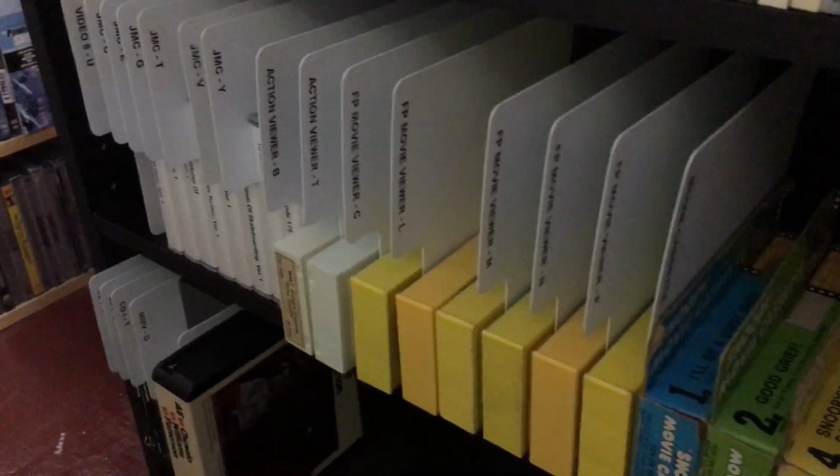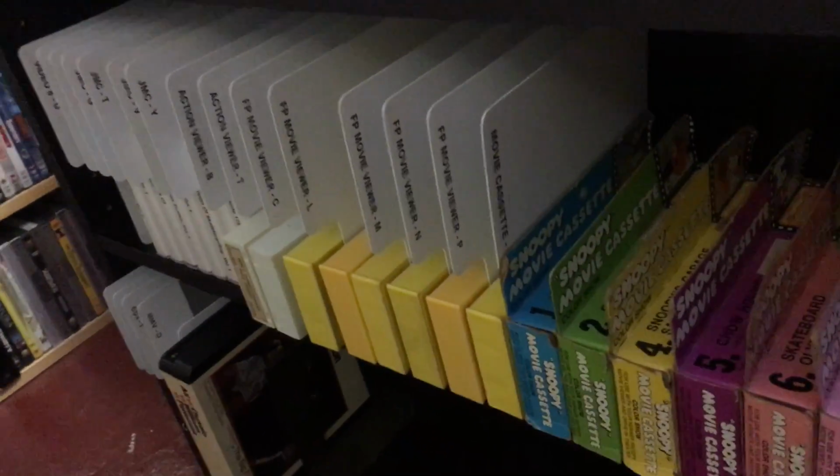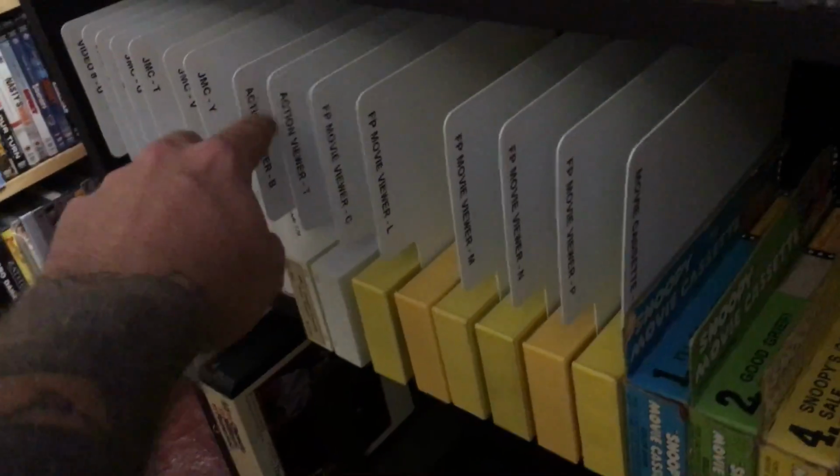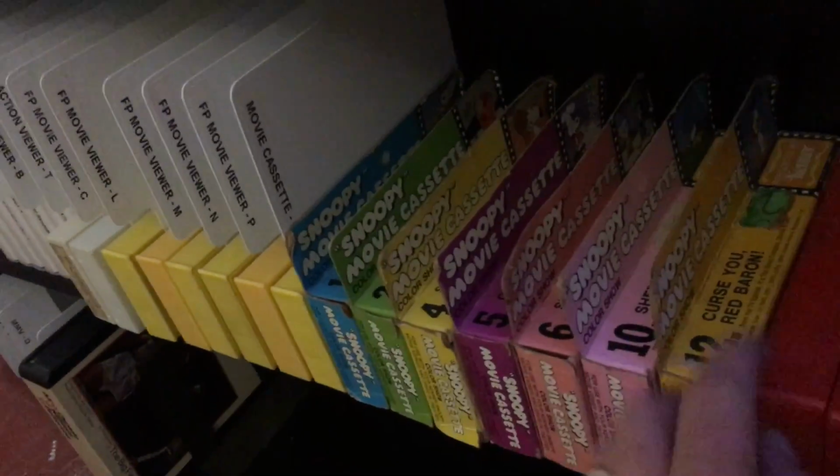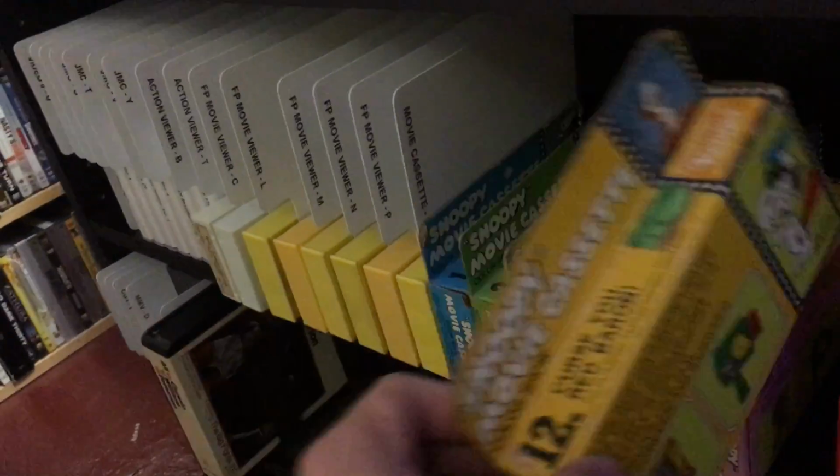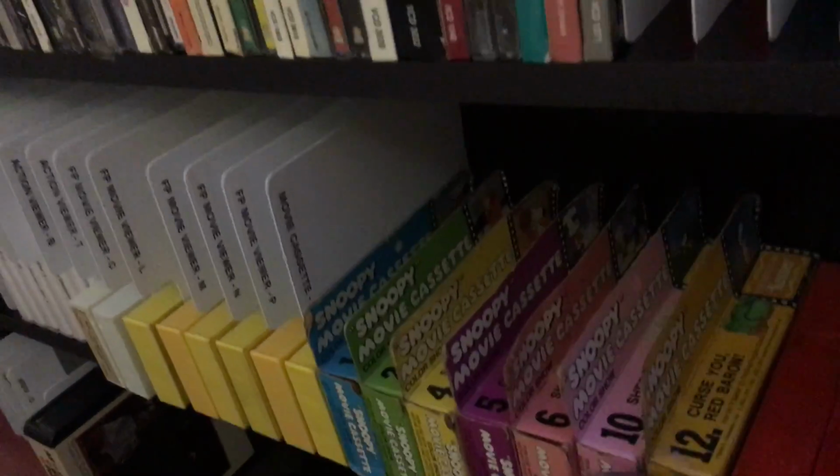A lot of different companies pretty much put out the same exact format, but they are a little bit different. Although the Fisher-Price and the Action Viewer, you can actually switch between players. These movie cassettes here, these actually do not work in those. You have to have a different player for those, but those are fun.